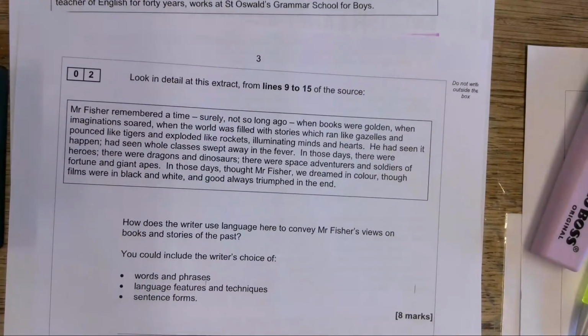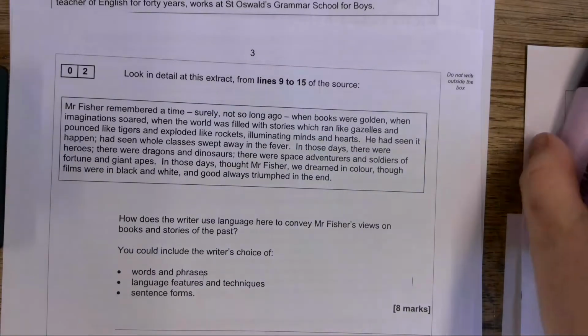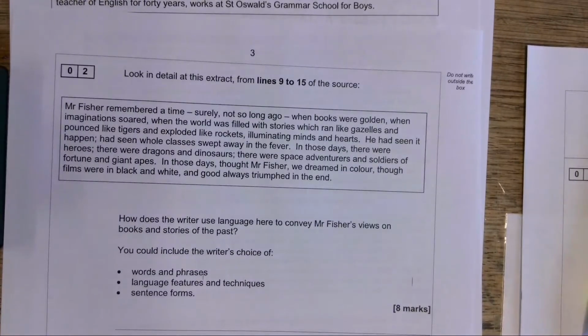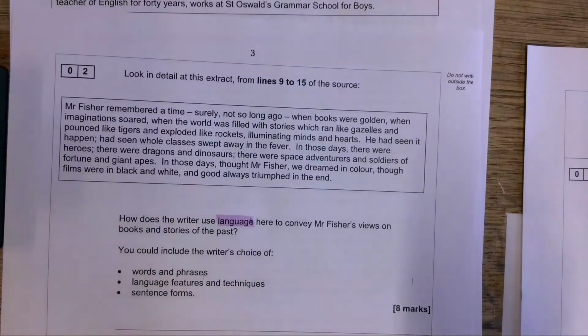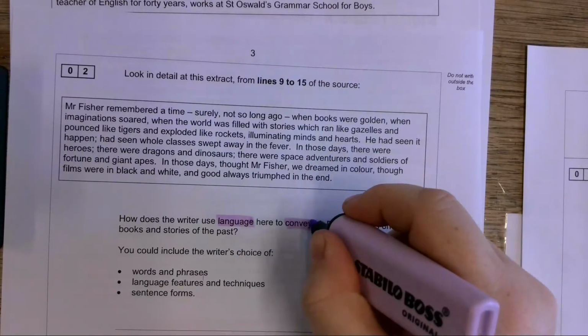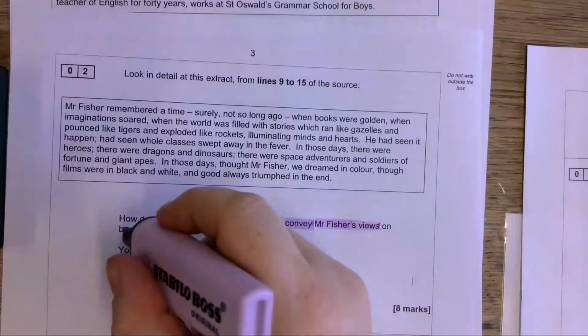So, look at this extract in detail. Look in detail at this extract from lines 9 to 15 of the source. How does the writer use language here to convey Mr. Fisher's views on books and stories of the past? So what I'm focusing on here are the language techniques that are being used to show me or convey Mr. Fisher's views on books and stories.